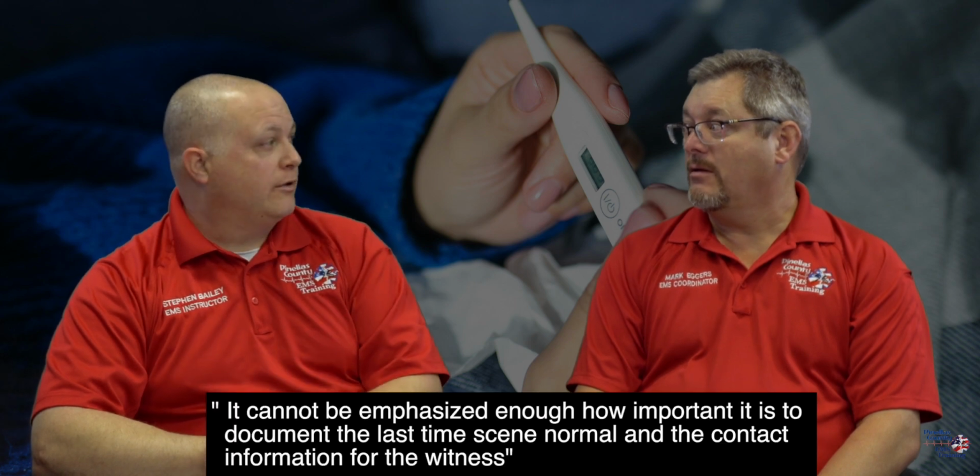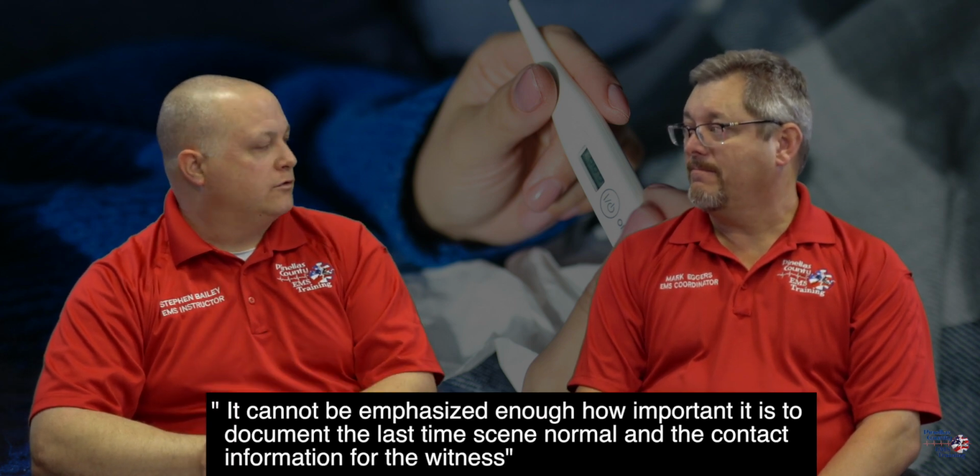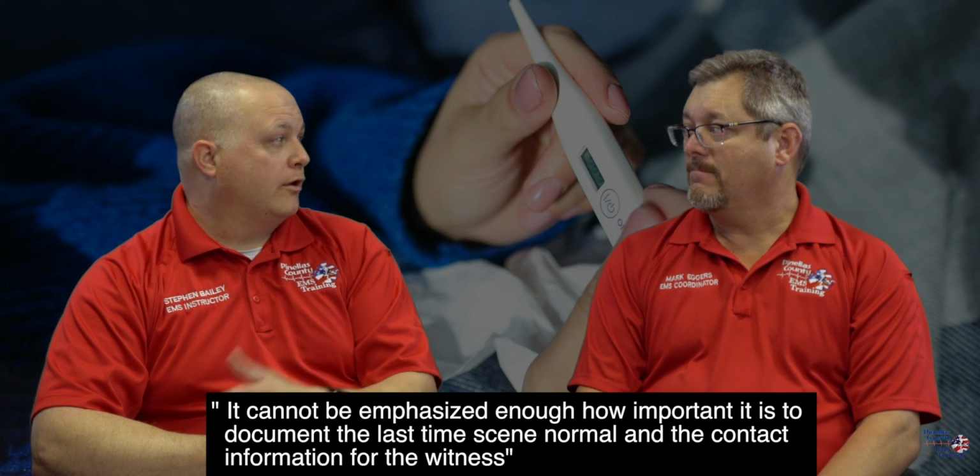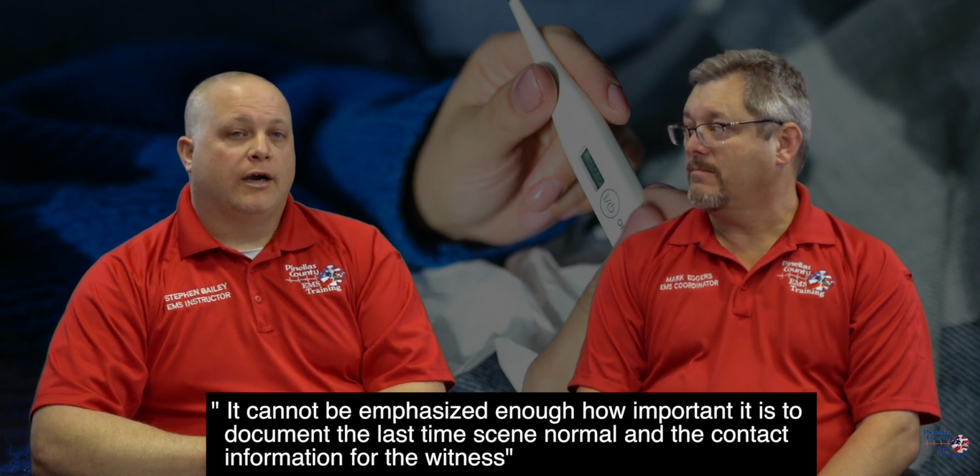Like how many hours? Well, first, let's emphasize that we need to make sure we know when they were last seen normal. So why is that important? Well, because it's important for how the hospital is going to be able to treat the patient. Certain treatments you can't do over a certain amount of time, right? Exactly. Like giving thrombolytics for somebody that's had a stroke over the 3.5 hours or more. Causes more harm than good sometimes. It certainly could.